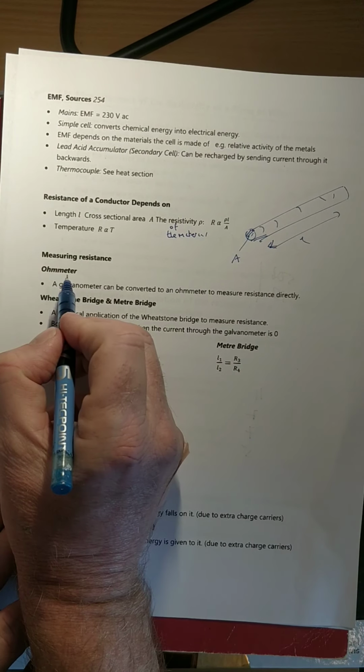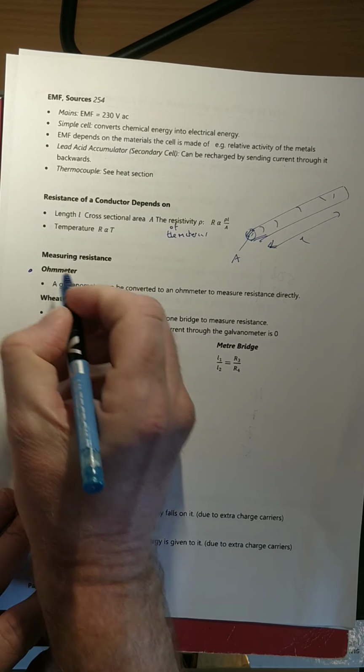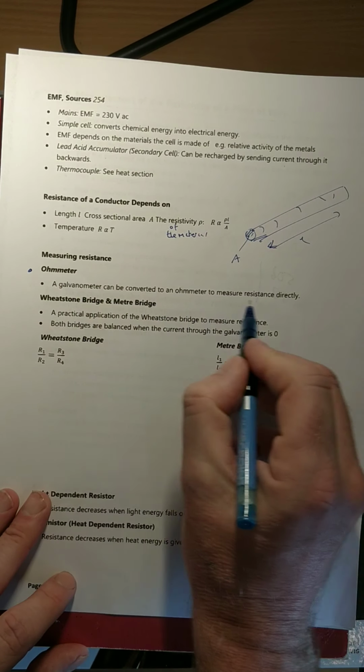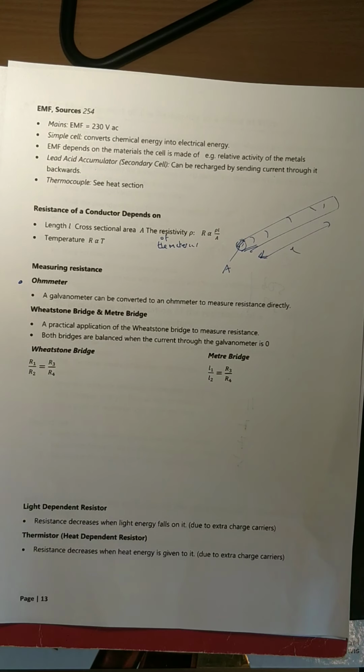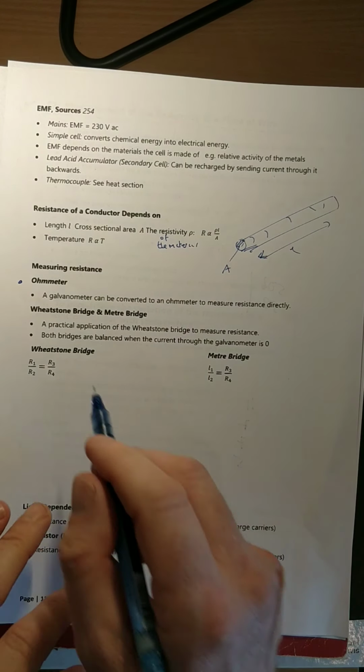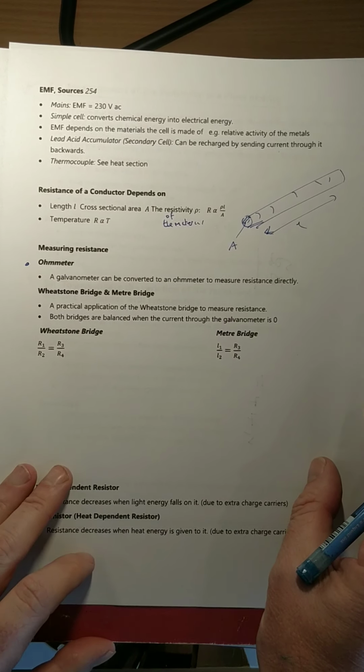We can measure with an ohmmeter. Don't worry about the fact that it's a galvanometer and convection ohmmeter to measure resistance directly. We'll see that later in electromagnetism. Now, the Wheatstone bridge and the meter bridge, remember.